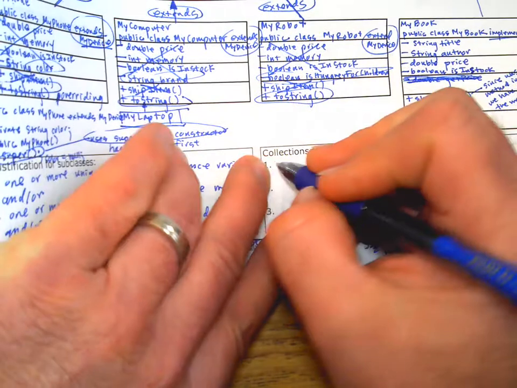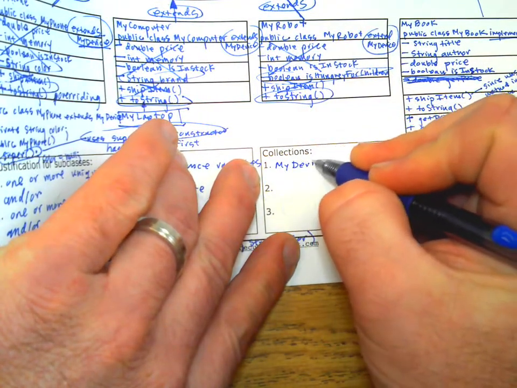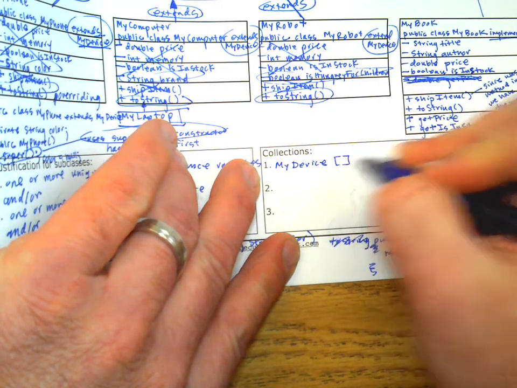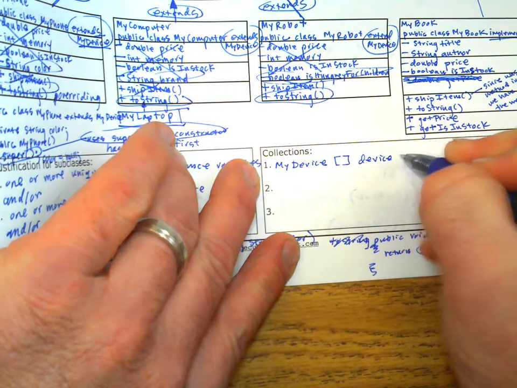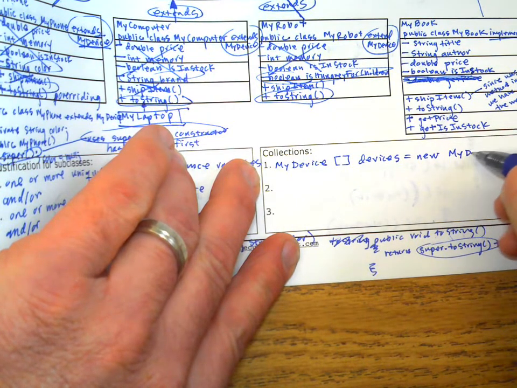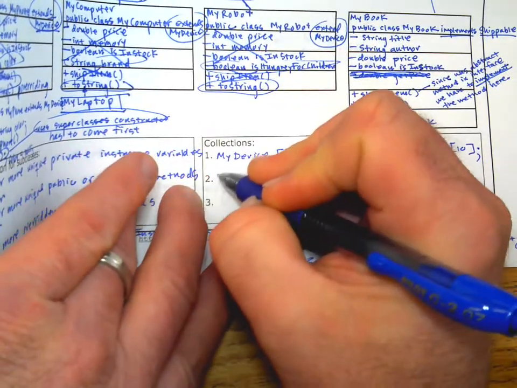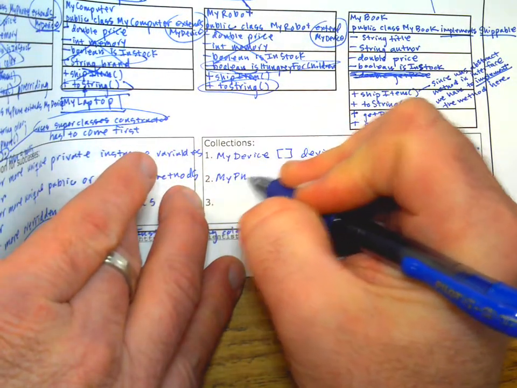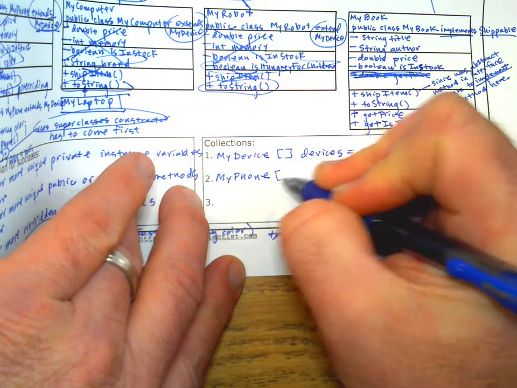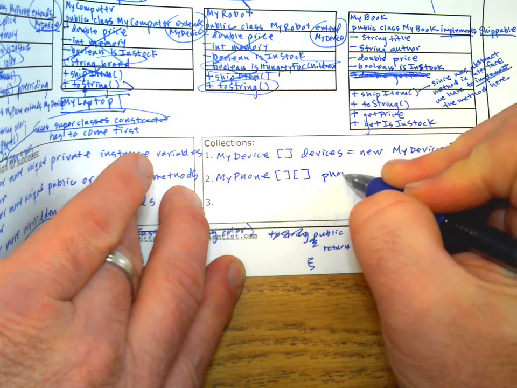Now down here on collections, I might as well finish this sheet. Collections are like arrays and array lists. So we could have a my device. This is just some examples. We call it devices. We've already been using this. New my device array. We can do that. Now, something that we're going to get to soon, I'll just go and put it here, is we're going to start to deal with two-dimensional arrays. So we could make a two-dimensional array of phones, iPhones.